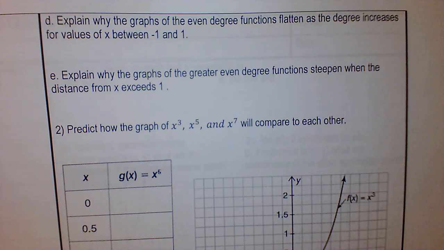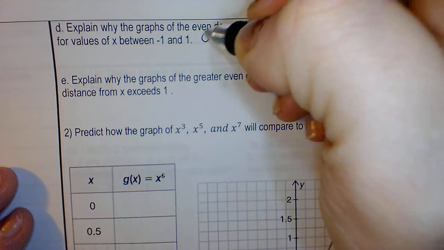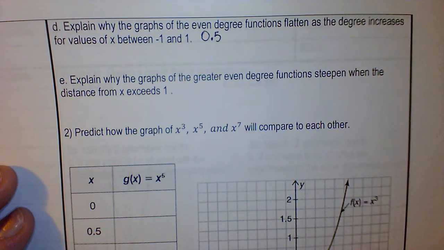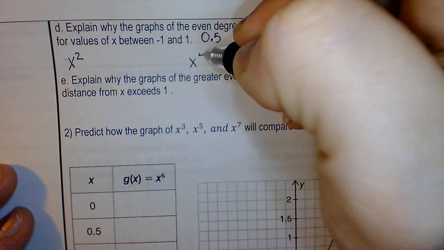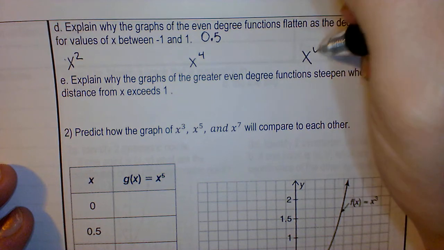1D says to explain why the graphs of the even degree functions flatten out as the degrees increase between negative 1 and 1. I think the most obvious option here is just to pick a point that's there and see what happens numerically. So let's look at 0.5. And the 3 functions we were working with were x squared, x to the 4th, and x to the 6th.